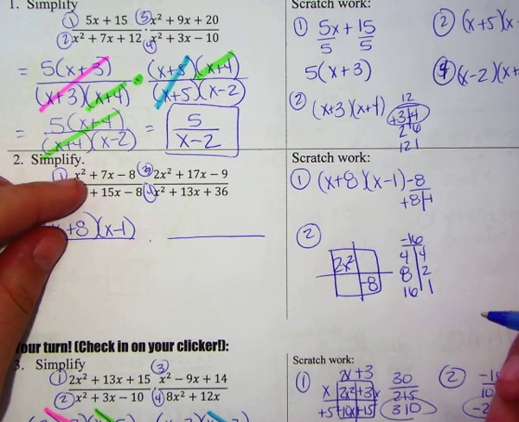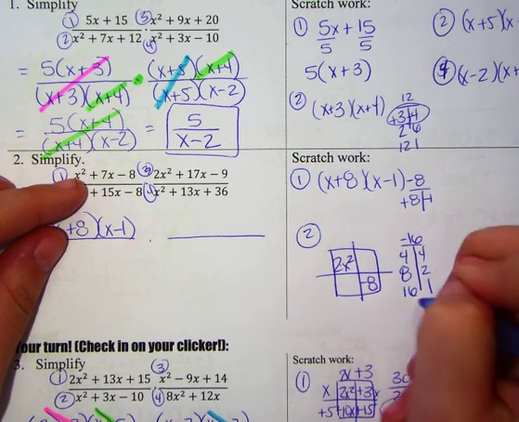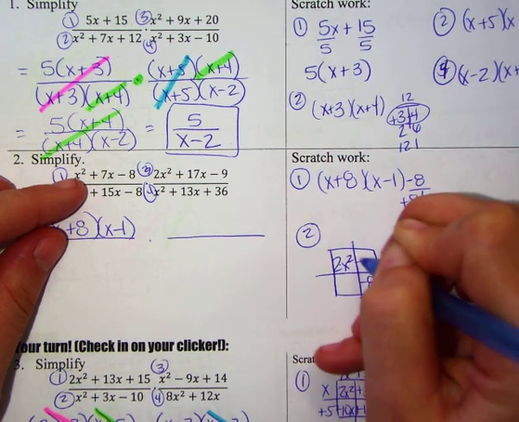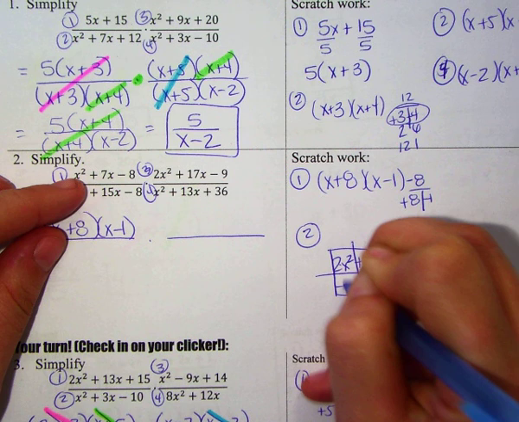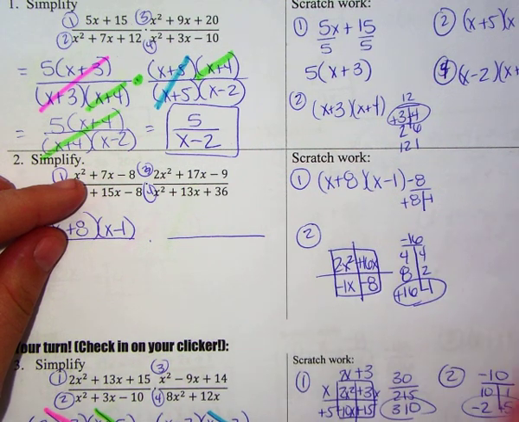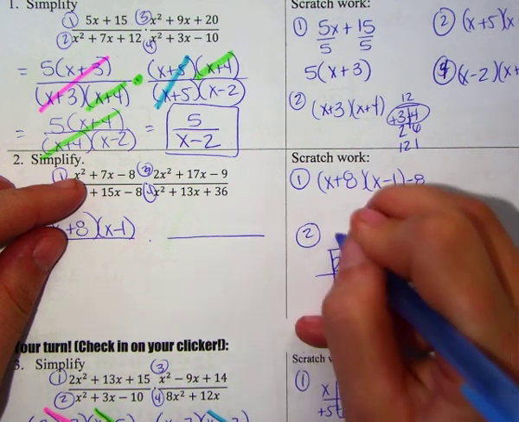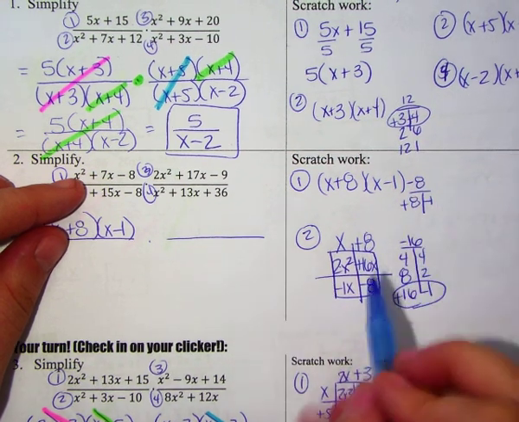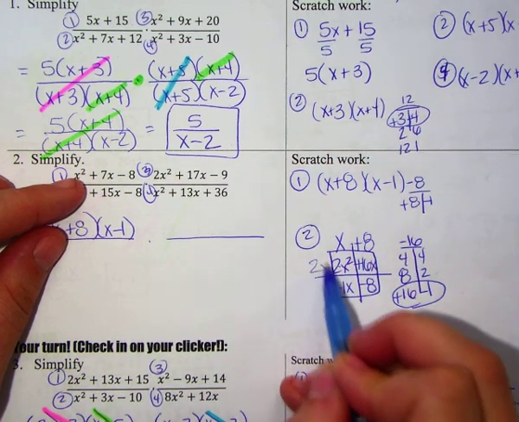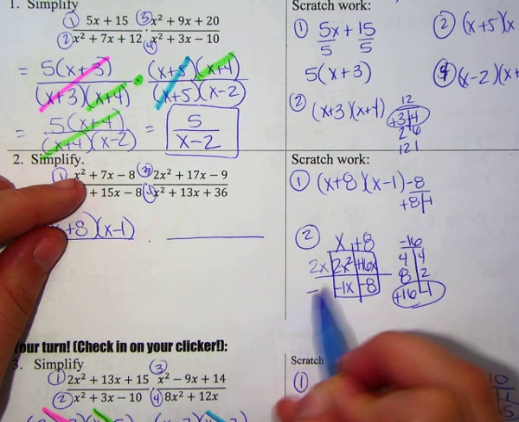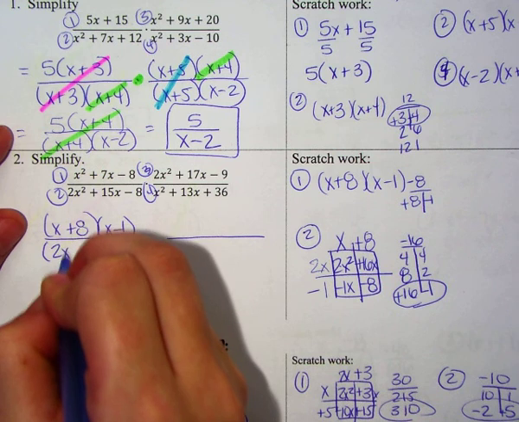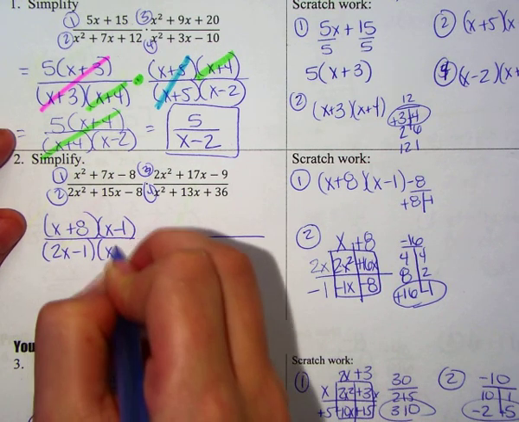The two numbers that combine to give me 15: 16 and 1, positive 16, negative 1. Now I take GCFs. GCF here is an x. GCF here is a positive 8. GCF here is a 2x. GCF here is a negative 1. So that factors into 2x minus 1, x plus 8.